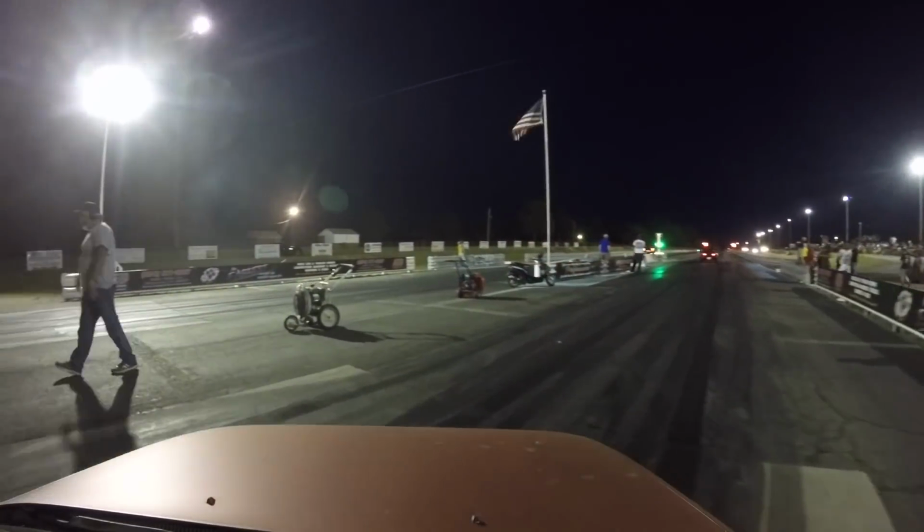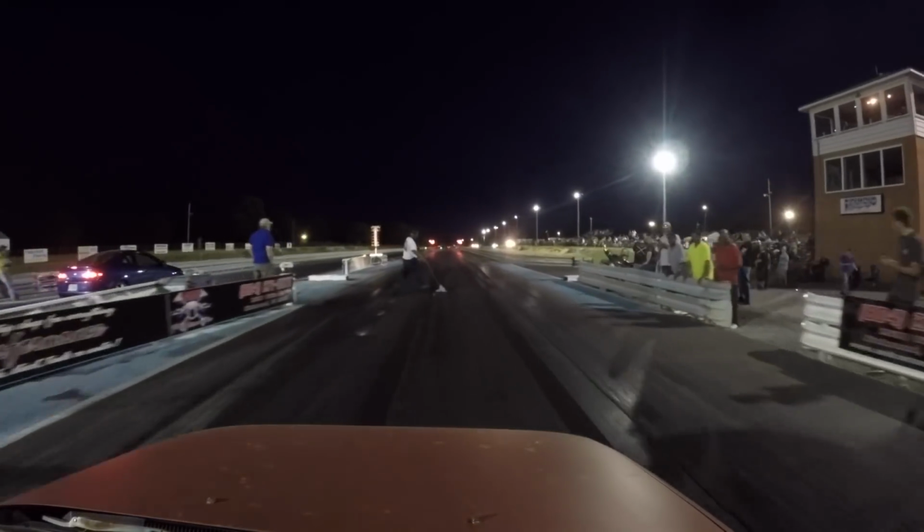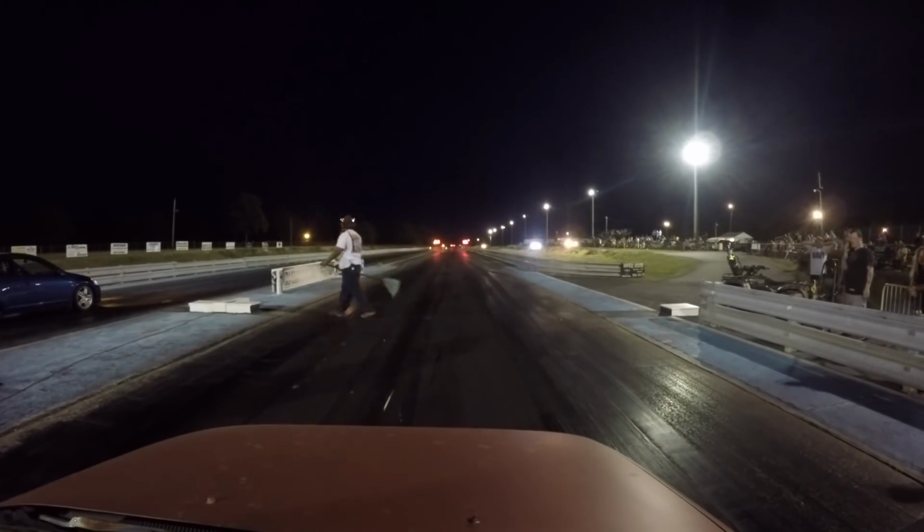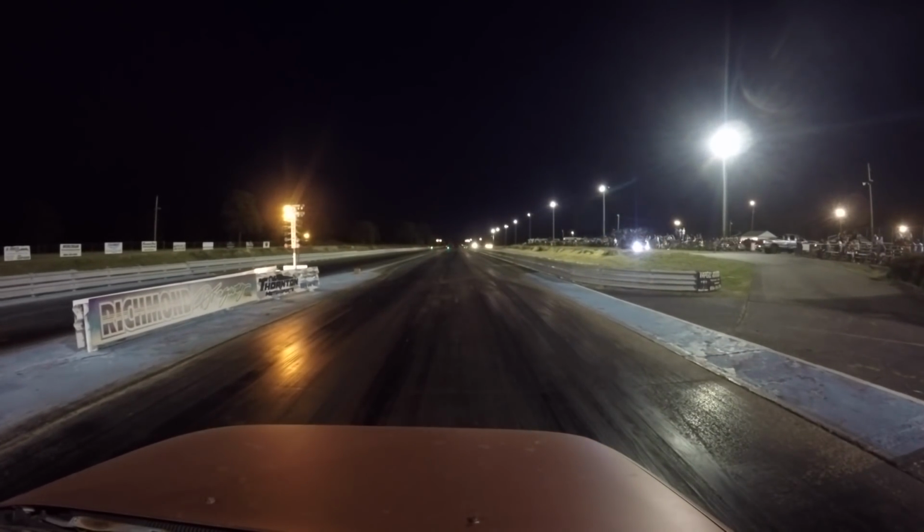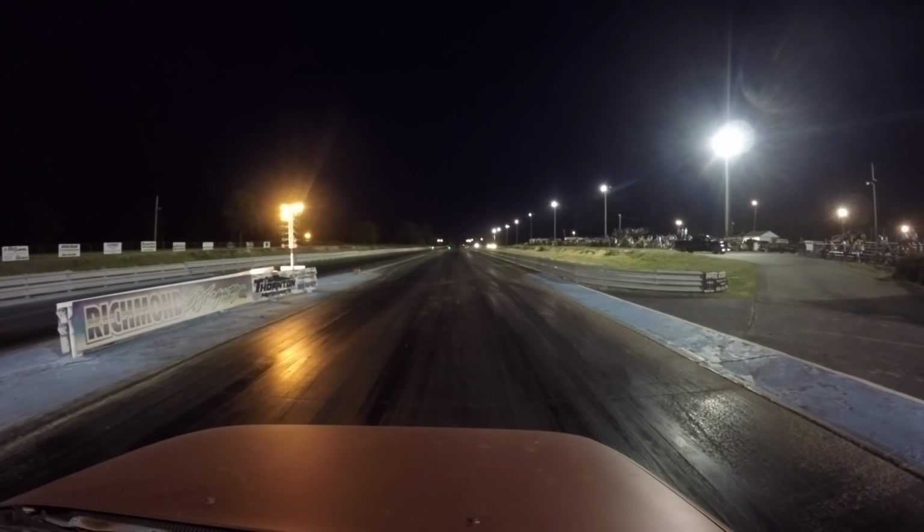Banking on warmer track temperatures, I decided to launch a little bit harder and see if I could stick it. Of course, being in a different lane and one where someone just spilled stuff doesn't help me any, but we'll see.